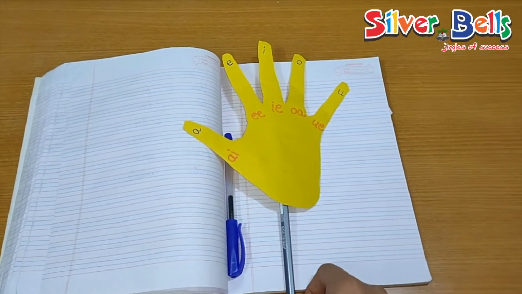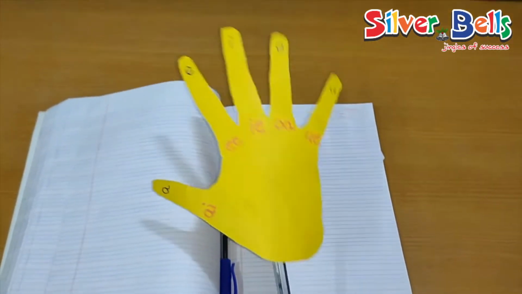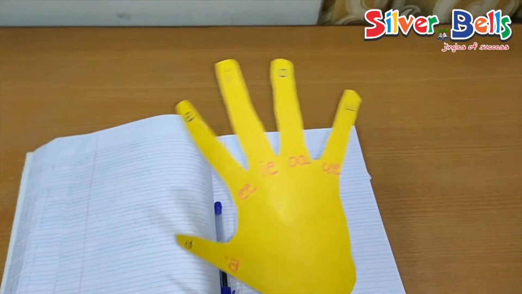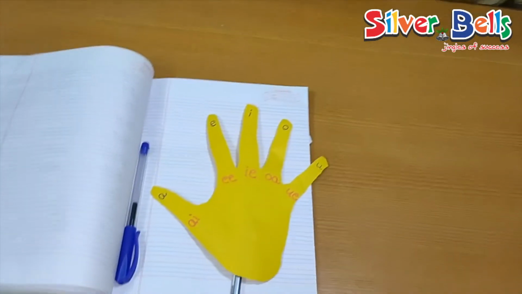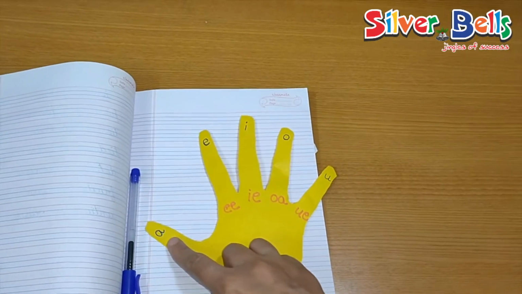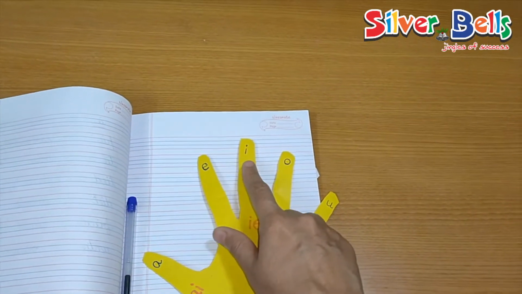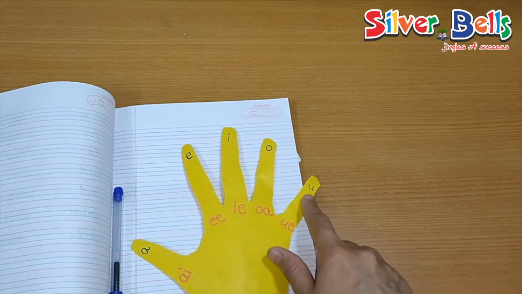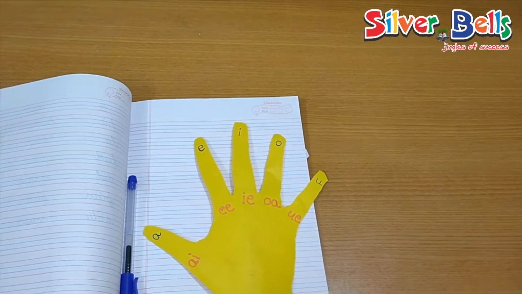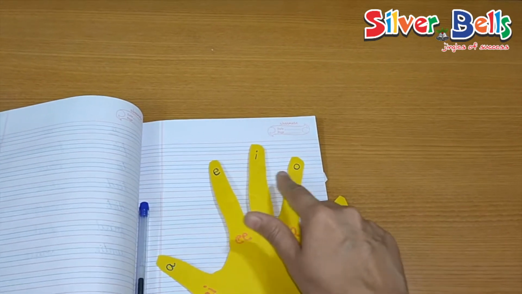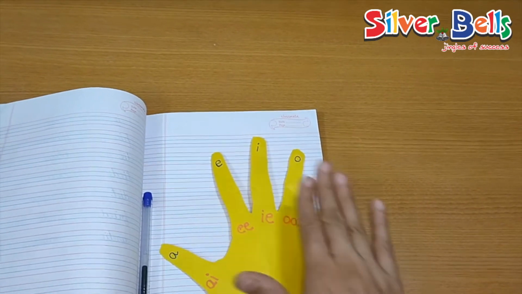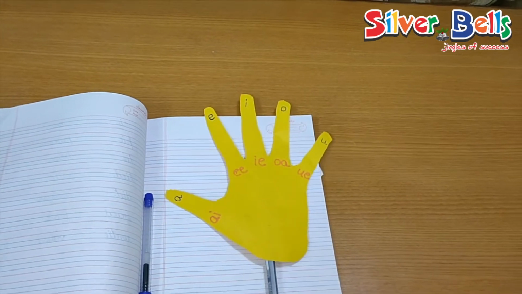But before starting the lesson, let us go back and revise the 5 vowels. So, name the short vowels: a, e, i, o, u. Can you please repeat after me? A, e, i, o, u. These are the short vowel sounds.